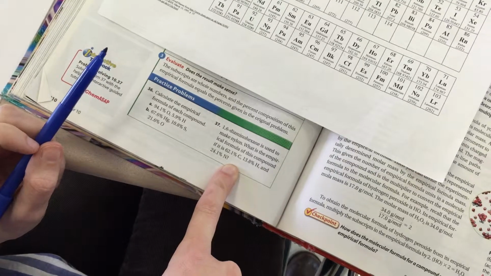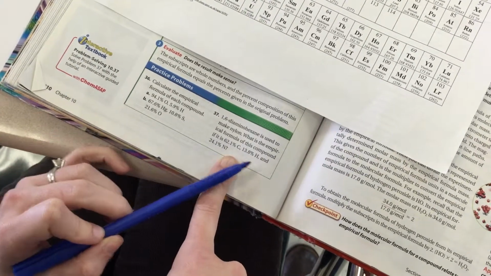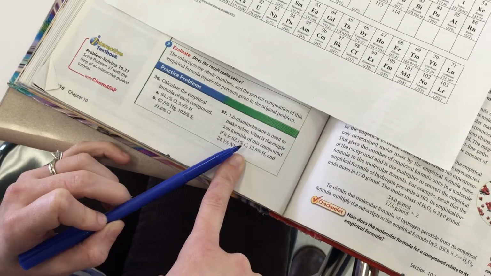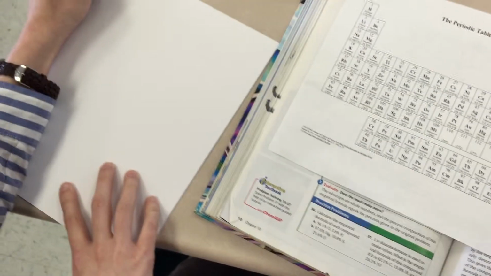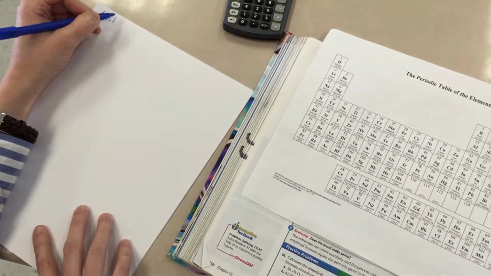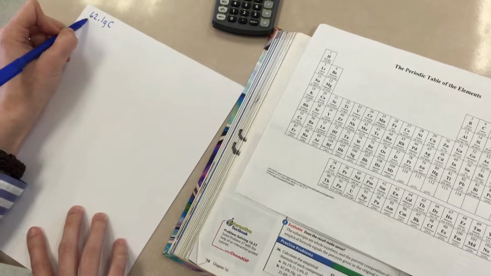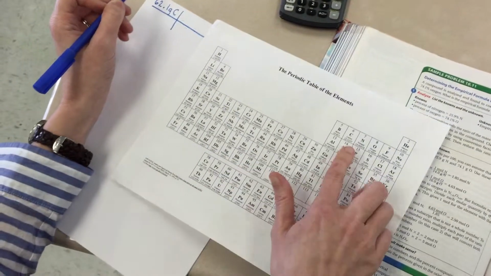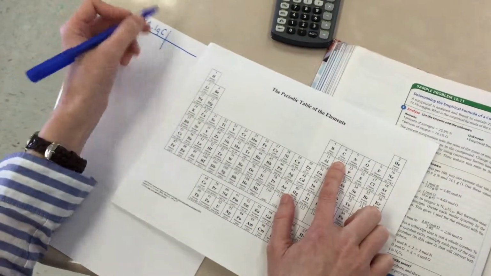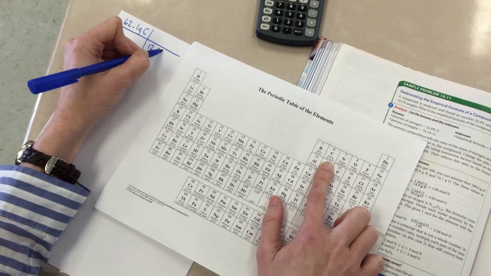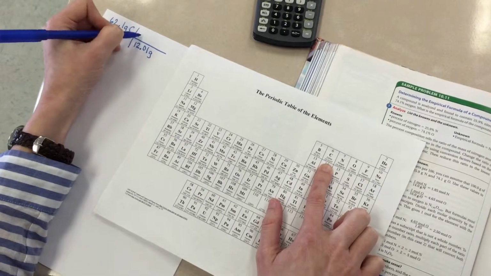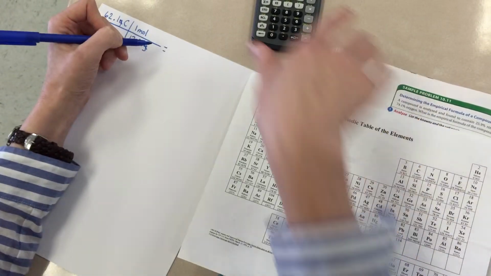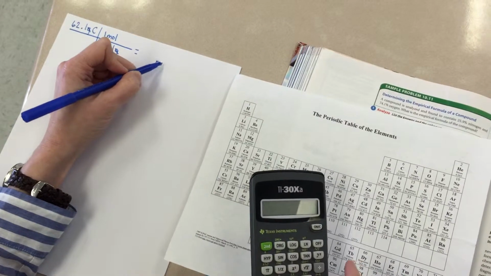When we're calculating empirical formulas, they will always start with the percent composition for each element. First, we will write the percent composition as grams for each element. There are 62.1 grams of carbon, and then we will look up our molar mass from the periodic table of carbon. If we look here, we'll see that carbon is 12.01 grams. Okay, and that is the mass of 1 mole. When we do this conversion, we will get the number of moles of carbon.